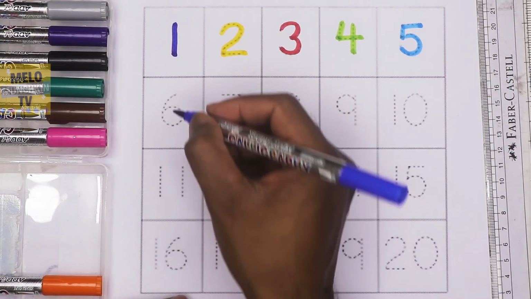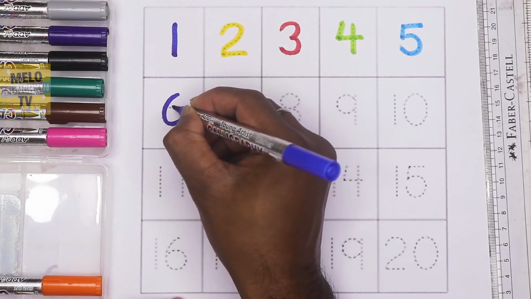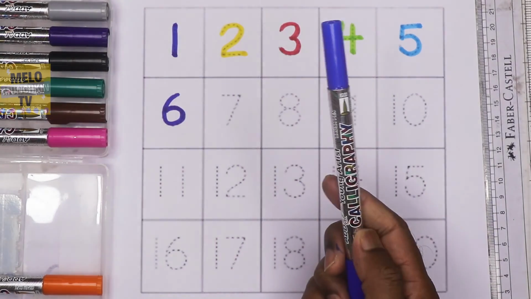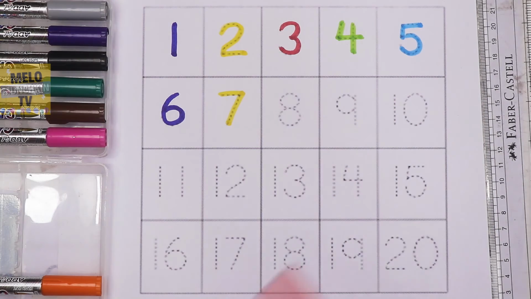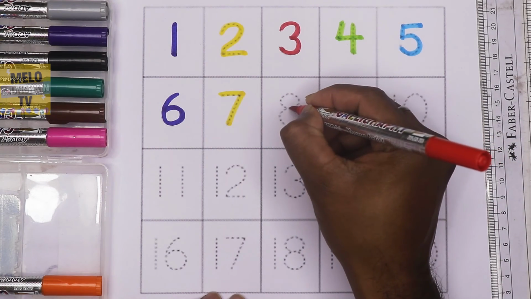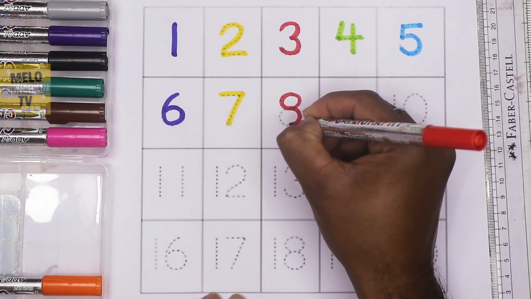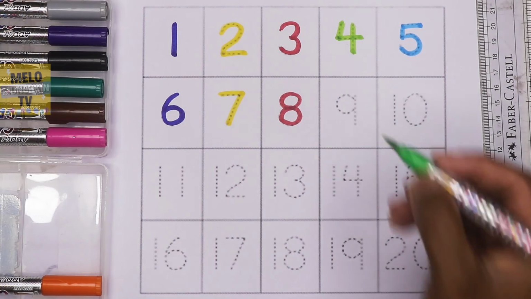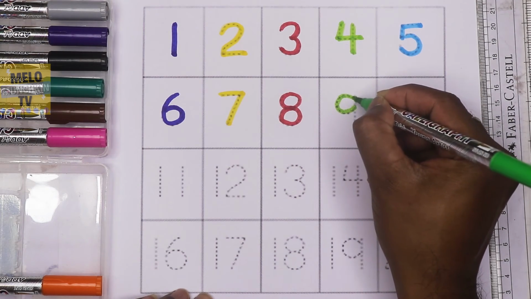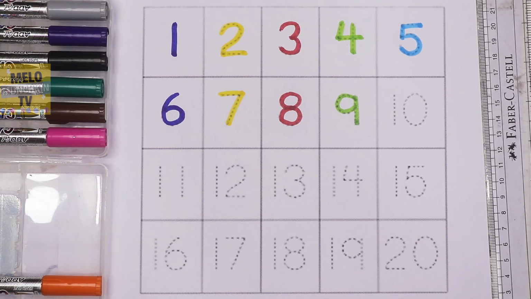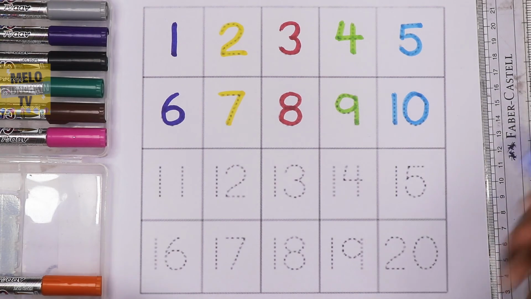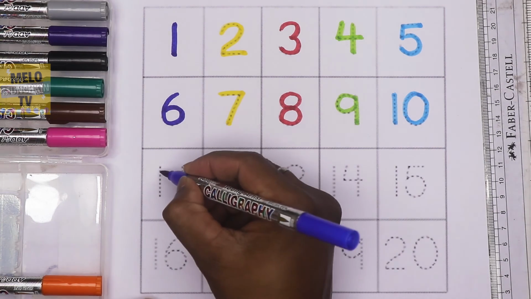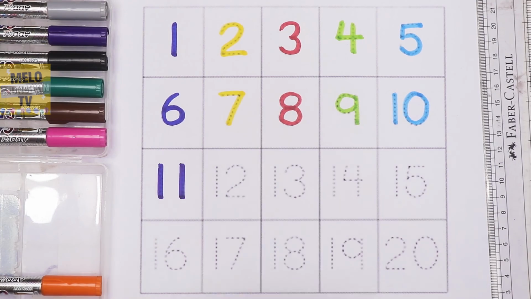So after 5 it is 6 with dark blue color, 7 with yellow color, red, 8, 9 green color, blue color, 10, 1 0, 10. 11, 1 1, 11.